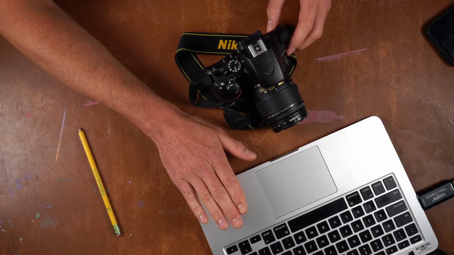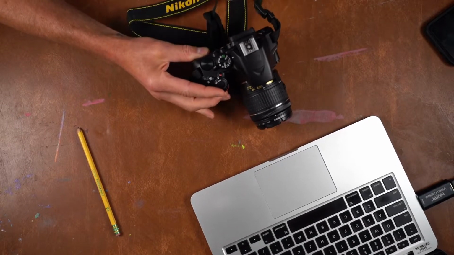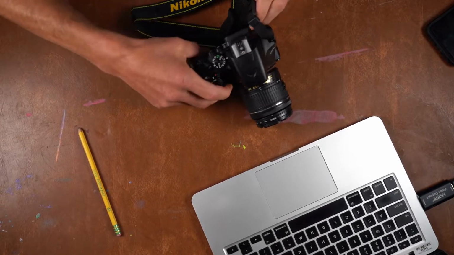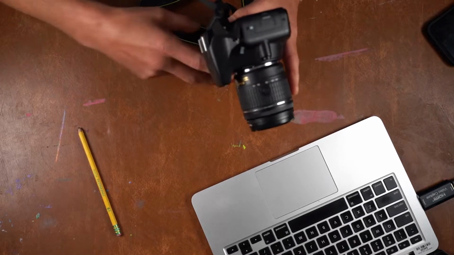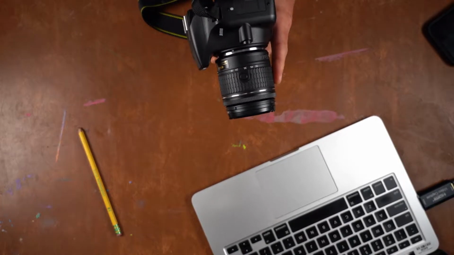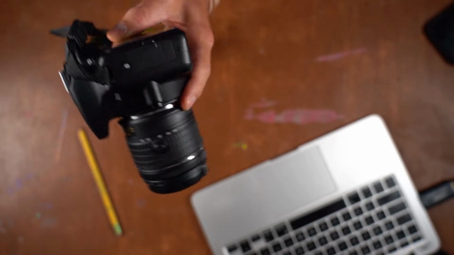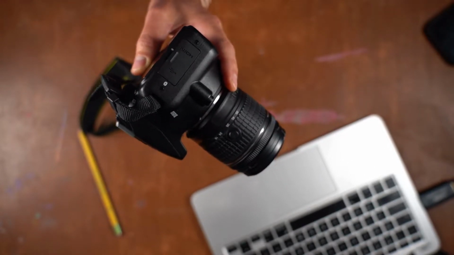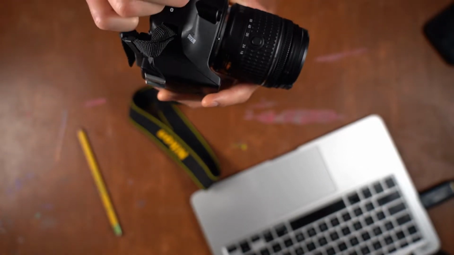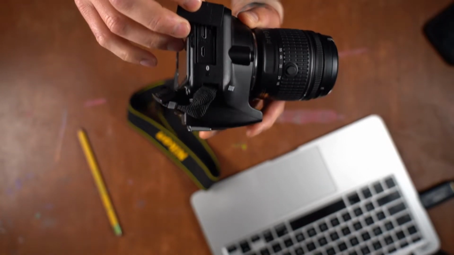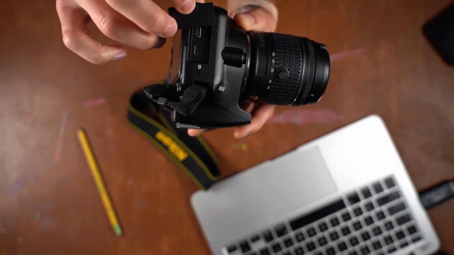So if that's the case, you have a couple of options. You can get, or your camera may have come with, a cable that will connect to a USB connection, often on the side of your camera. Let me see if I can get this so you can see. If I open up this side door, you can see some cable connections, and this top one here is a USB connection.